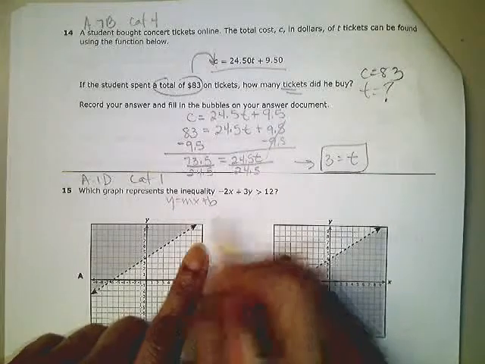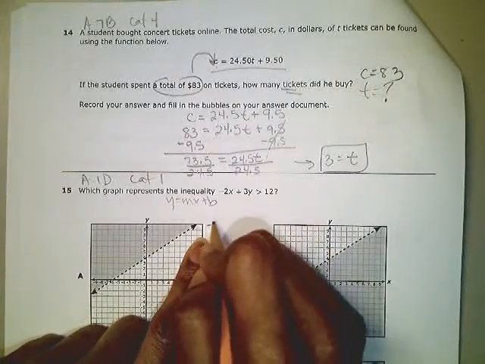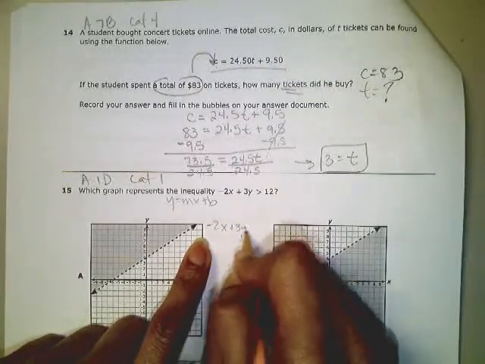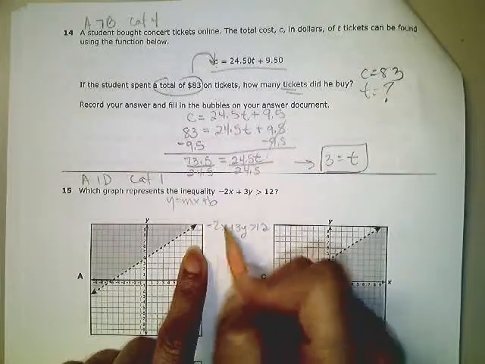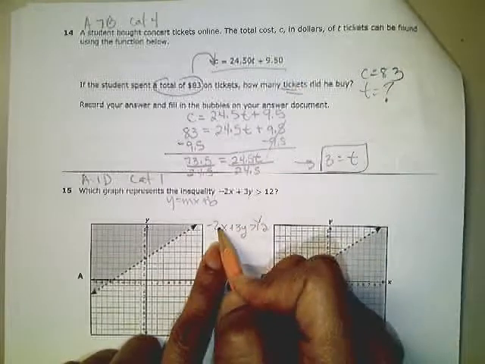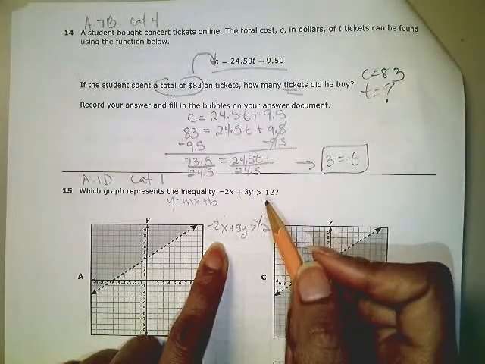So I'm just going to come right down here in the middle to do my work. To isolate y, I need to move this negative 2x over here. Since it's negative, I'm going to add 2x to both sides.